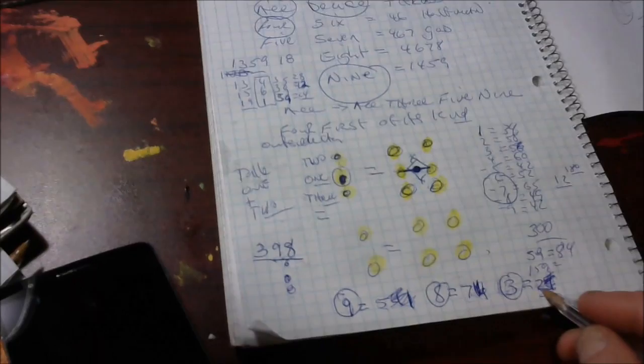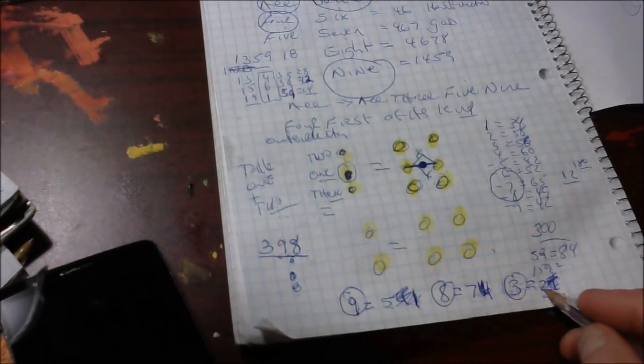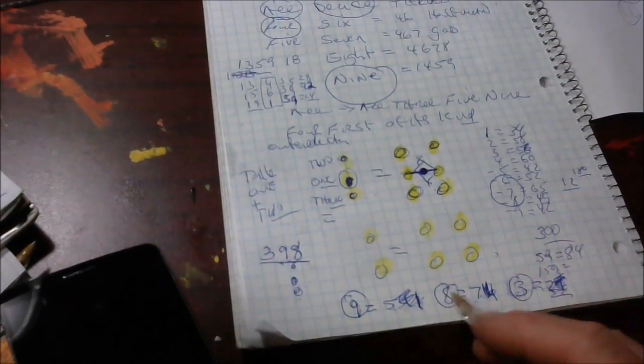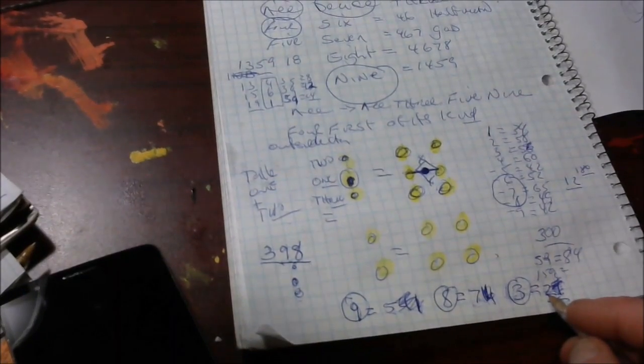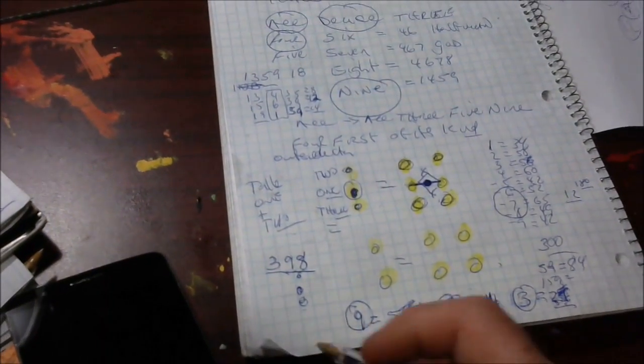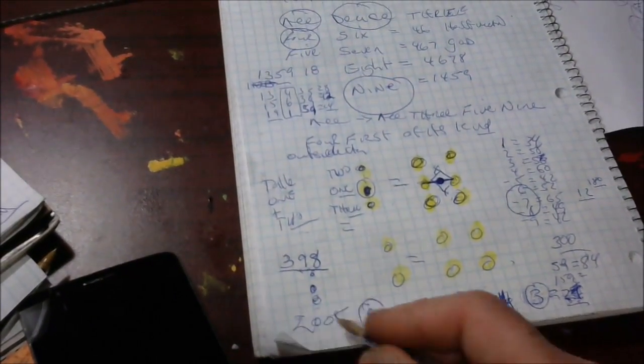The 2 card is not represented anywhere but in the 3, so what we're left with is 2, 7, and 5. 2, 7, and 5 on the outside, which equals 12, 14. 1 and 4 is 5, and 11 equals 20. 2005, if you want to look at it that way.